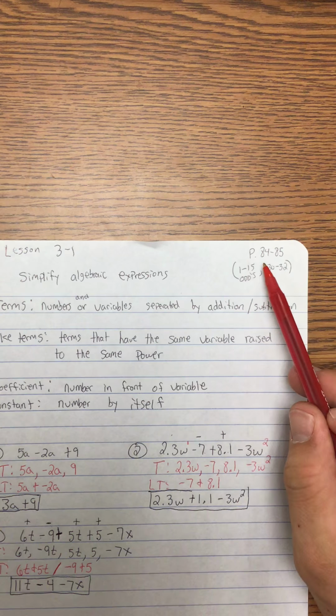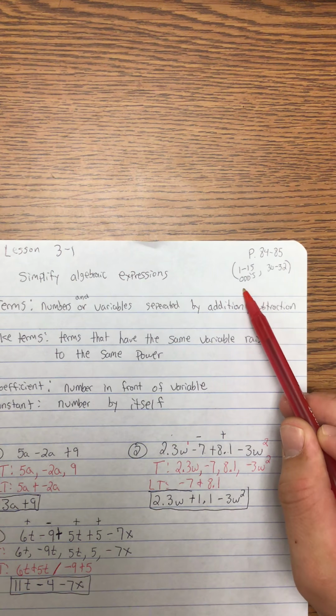Okay, homework. Page 84 and 85. You'll do 1 through 15 odds, and then 30 through 32.